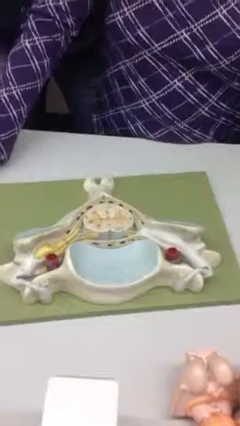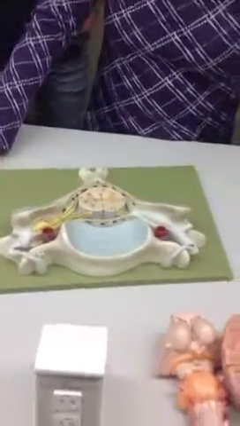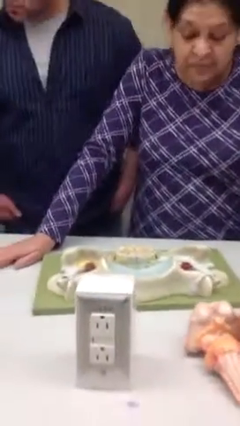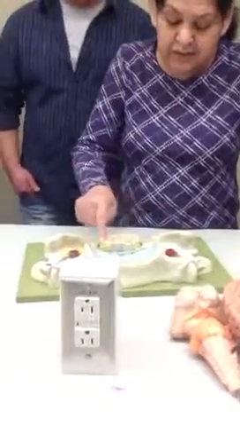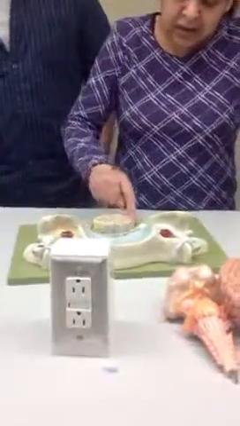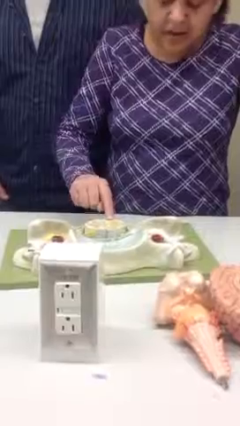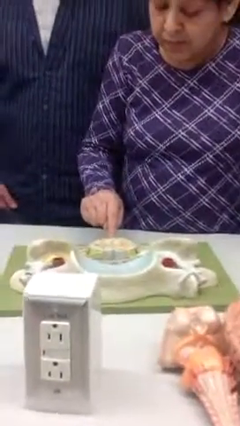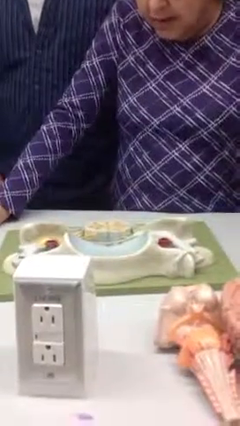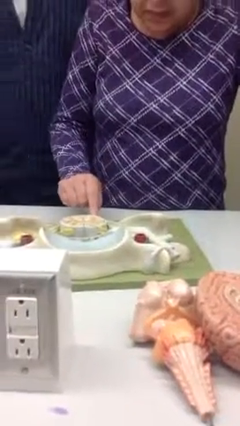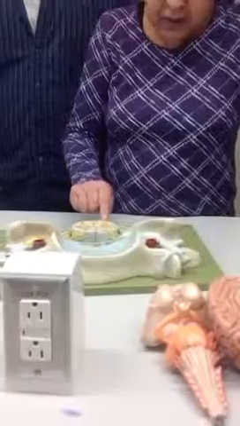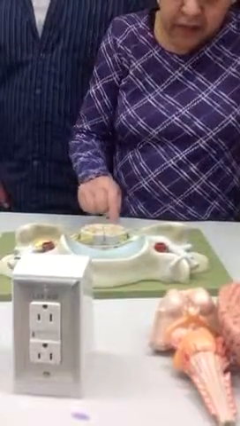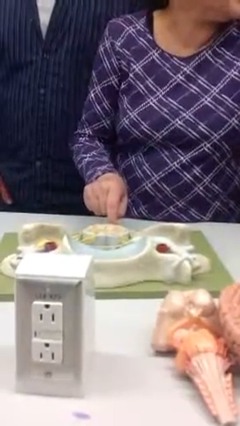Let me see. This is the white and gray matter. This is the gray matter, this is the white matter, and this covering is the pia mater. Here you can see the arachnoid and the dura mater. The arachnoid is attached pretty close to the dura mater, and here we have the subarachnoid space that contains the cerebrospinal fluid.